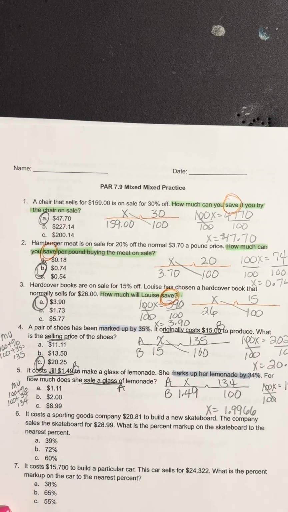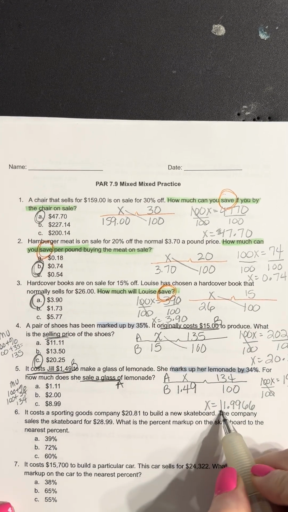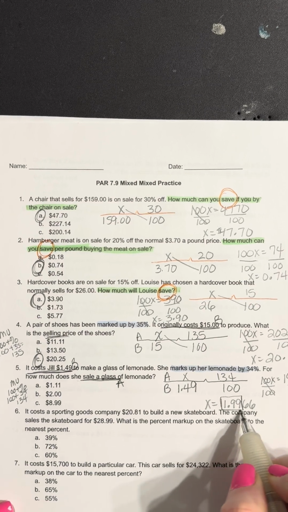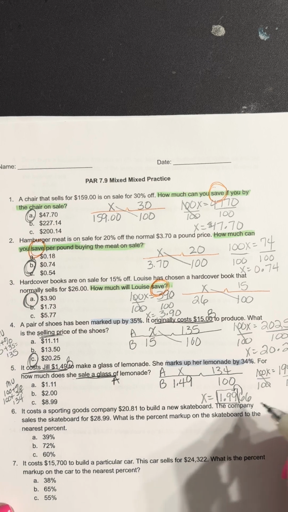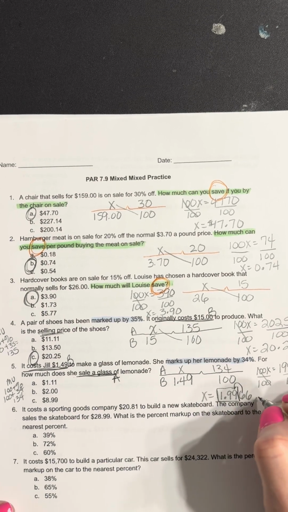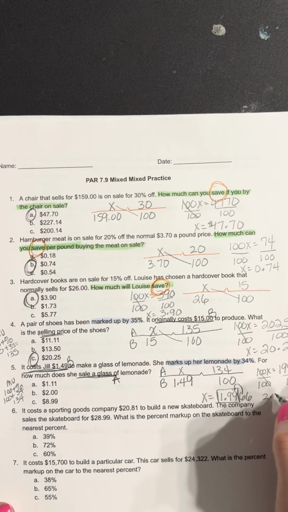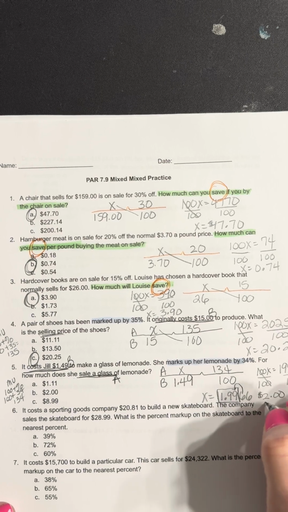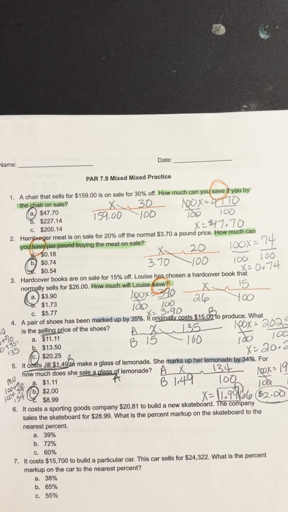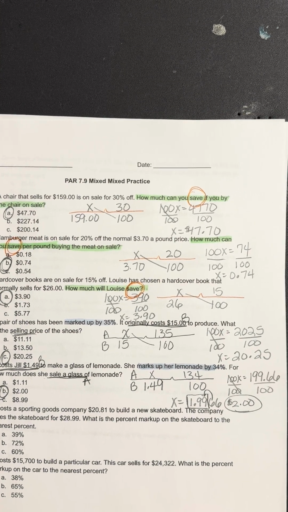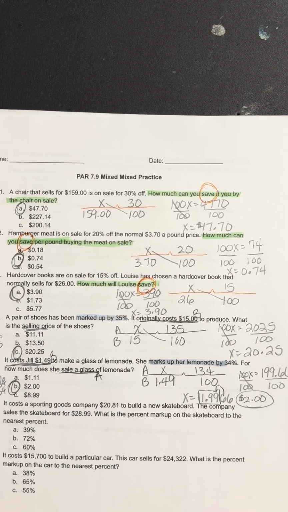I want to write that out like that because we need money. This 6 is going to bump that 9, which is going to make that round up to $2. So make sure you're looking at that rounding, okay?